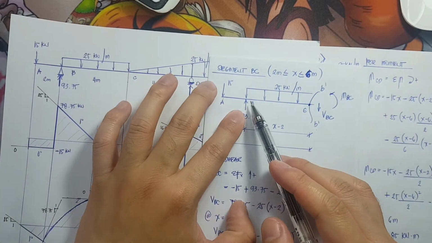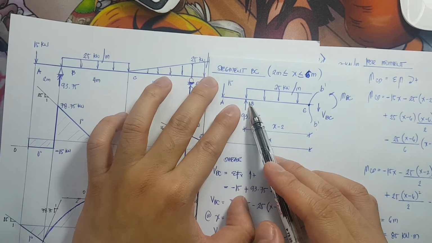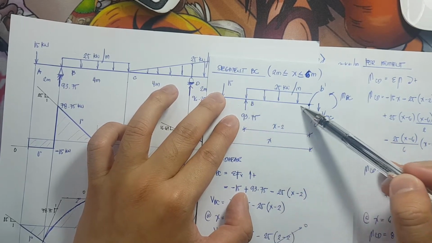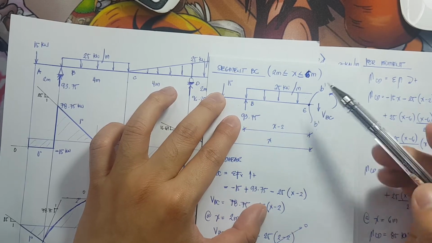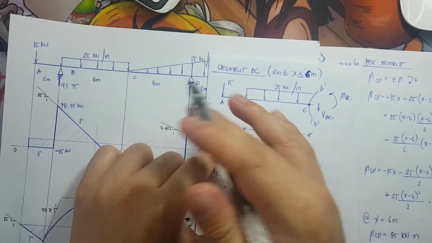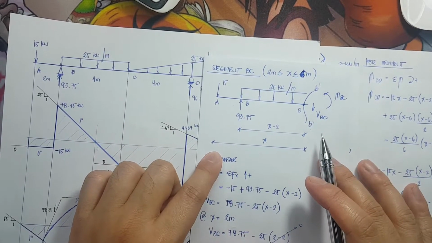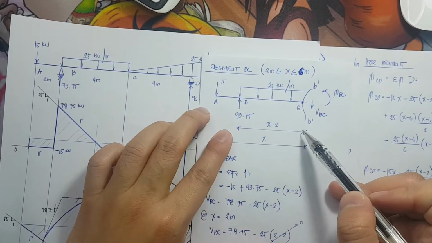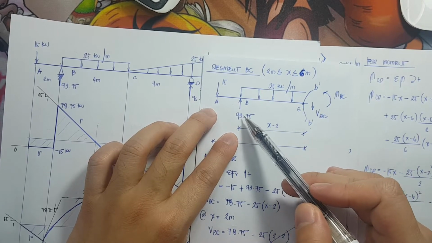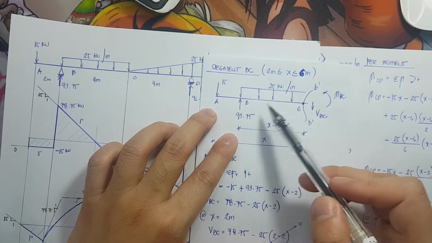So, the distance between 15 and B is 2 meters. Therefore, the distance of your uniformly distributed load would be x minus 2. Okay? We are just subtracting distance. So, that is x minus 2. It is the same for 93.75, so they are the same.